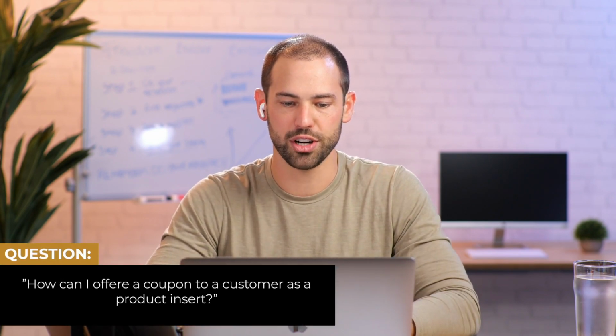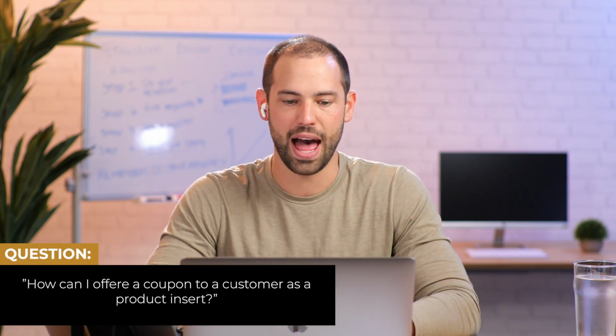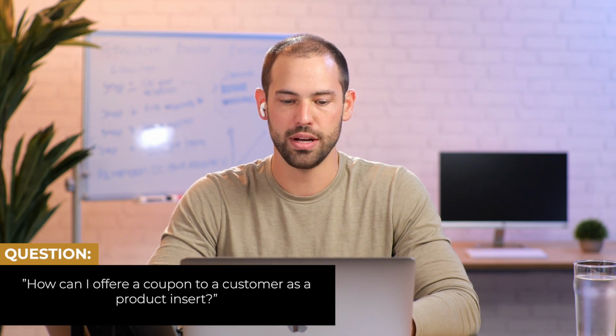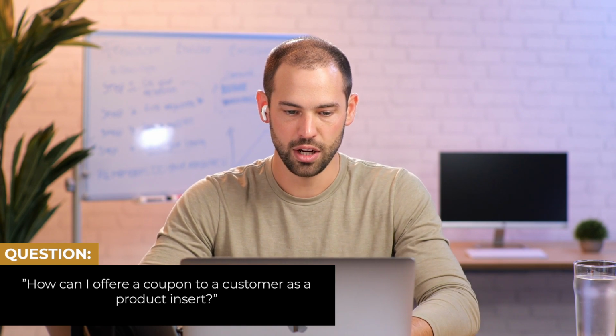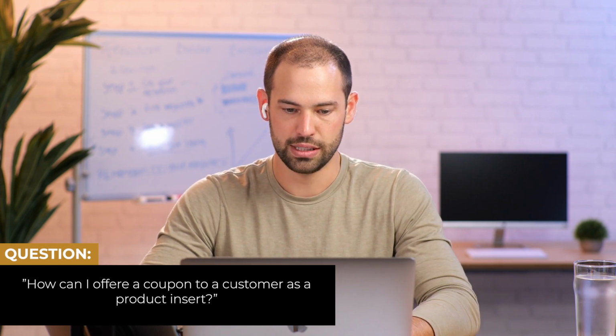One is from Jacobus. How can I offer a coupon to a customer as a product insert? For example, adding a label with a code to redeem 10% off if she or he buys one of my other products. Where will I generate such a code? And how do I link to it in my listing in order to provide the discount?